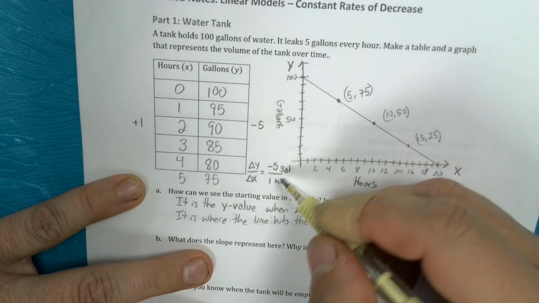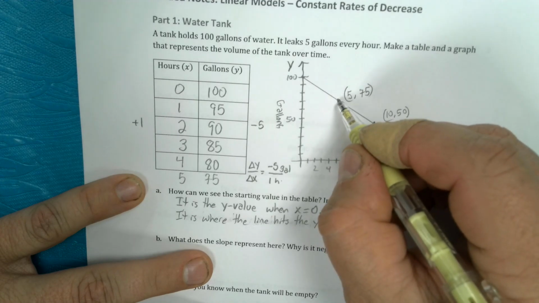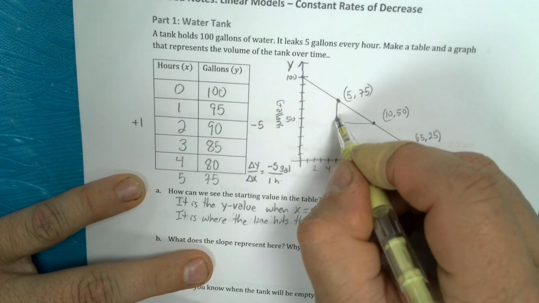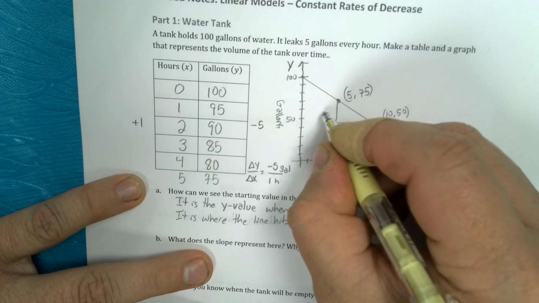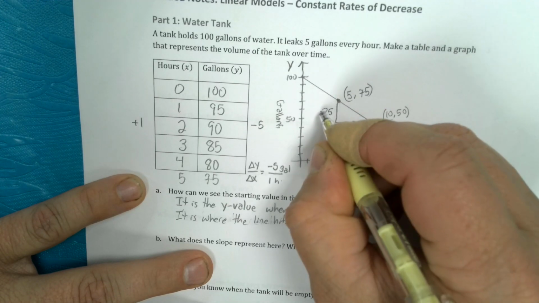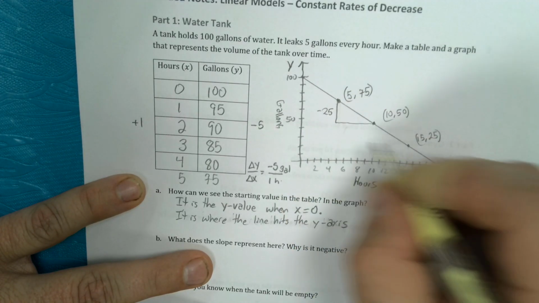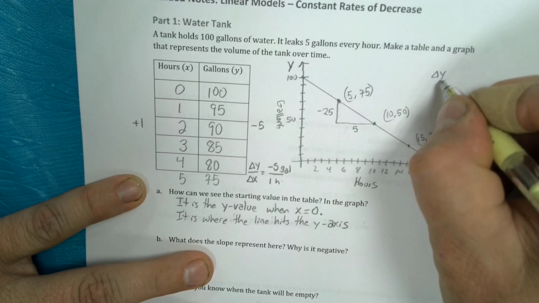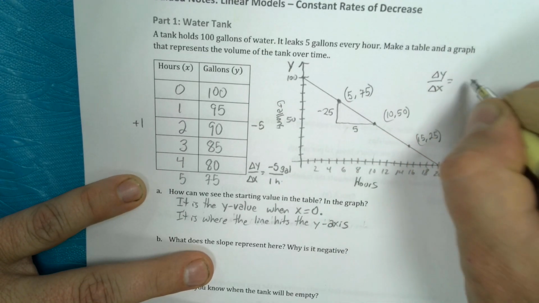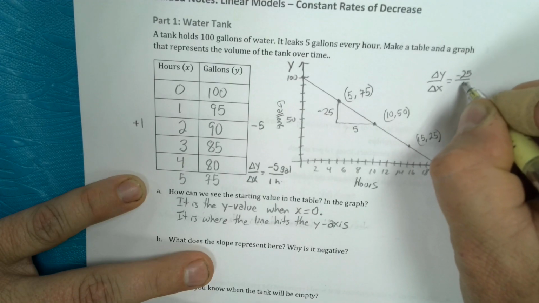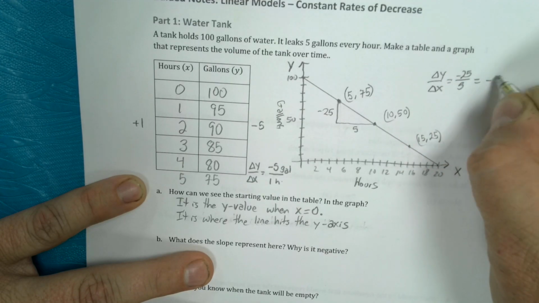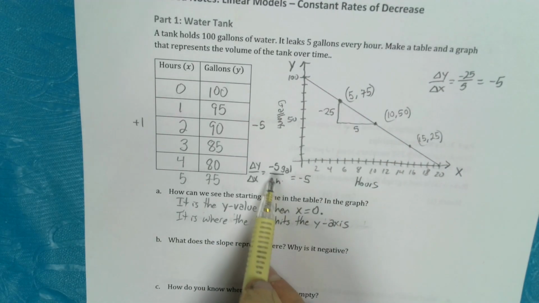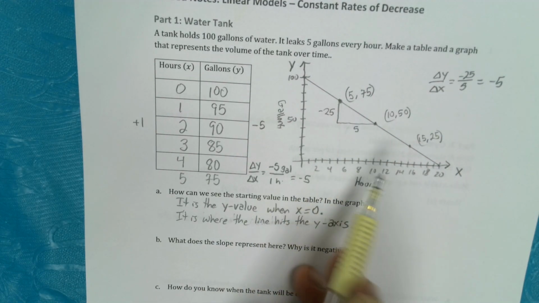So it's decreasing at 5 gallons per hour. If we did a slope triangle here, now we've got to be careful. We've got to use the scale here. This is 25, but it's going down, so it's minus 25 over 5. And so if we do change in y over change in x, you get negative 25 over 5, which is really just negative 5. And you can say the same thing here. This is just negative 5 when you do negative 5 divided by 1. So that's really your slope.